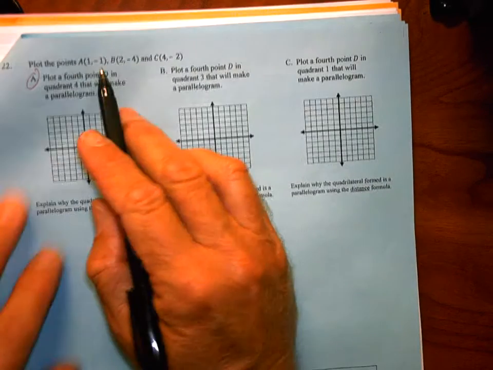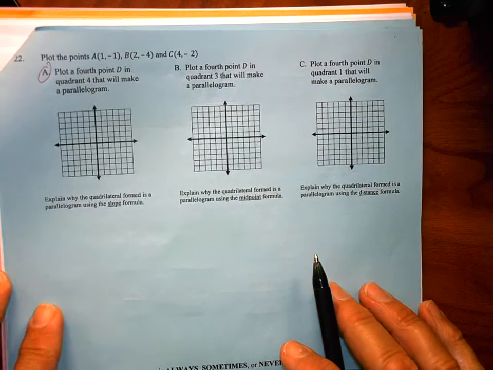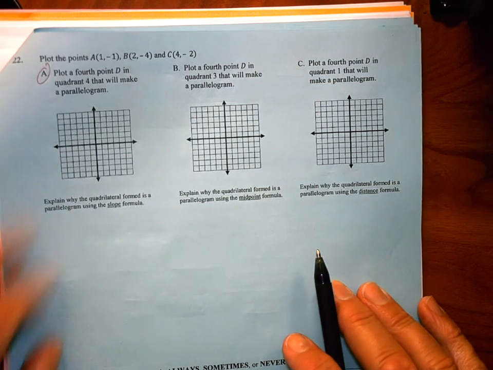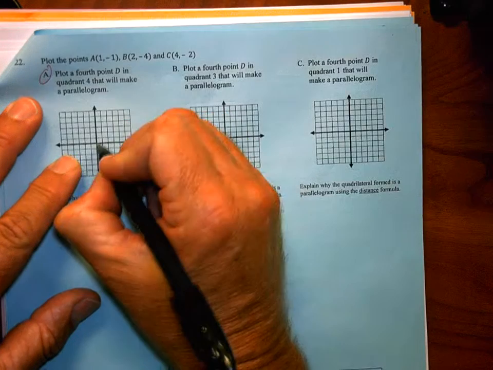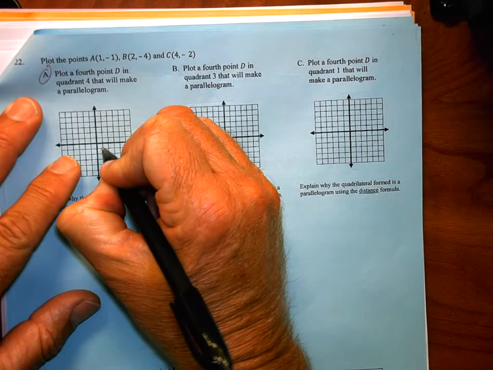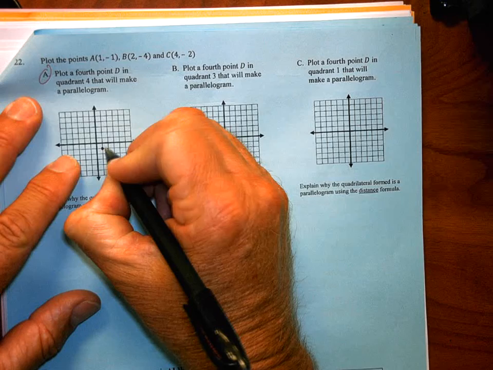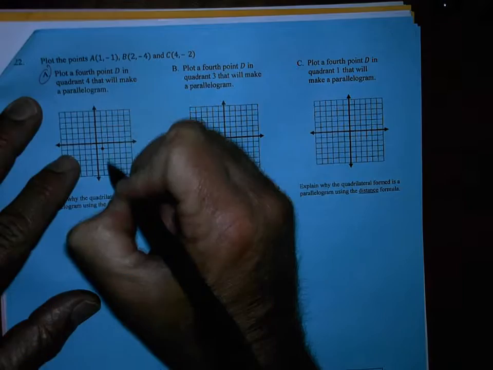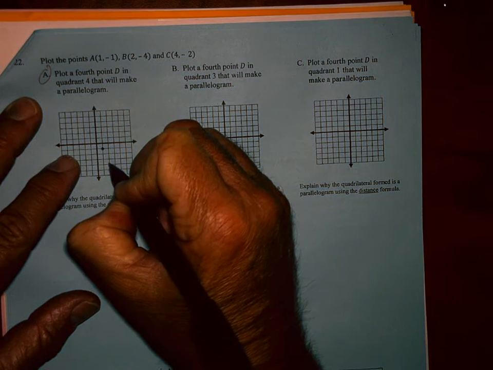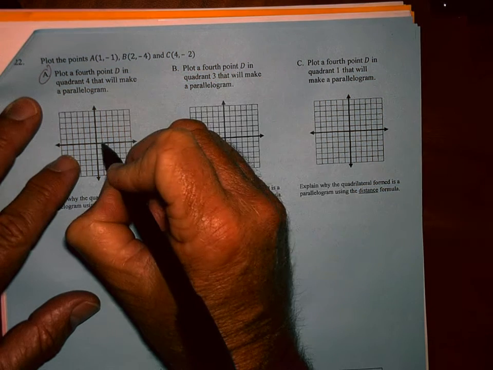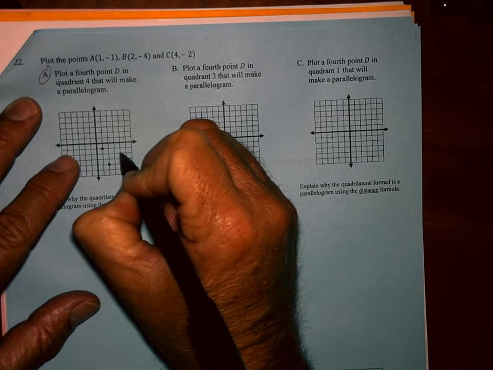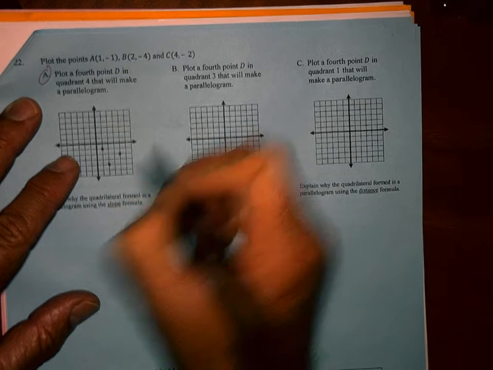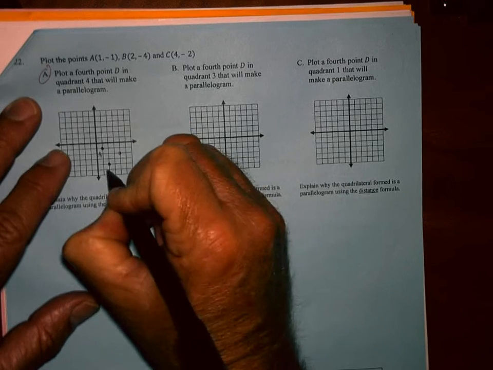Okay, turning it over, I asked you to do number 22A. In 22, it said plot the points A, B, and C. So let's do that first. A is (1, -1). That's over 1, down 1. That's A. B is over 2, down 4. So there's B right there. And C is over 4, 1, 2, 3, 4, down 2. Okay, so that's C. Now we've got A, we've got B, we've got C.